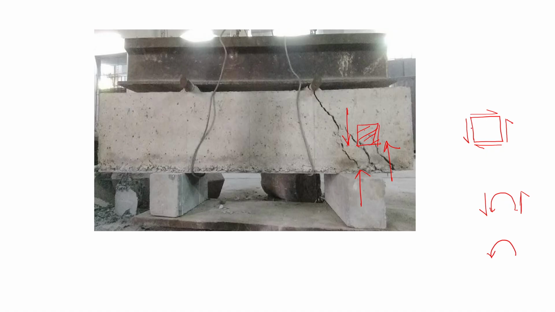Now what happens here? You can see at this point this is tension, this point again tension, because these two forces are pushing, and at these two points it is getting compressed.